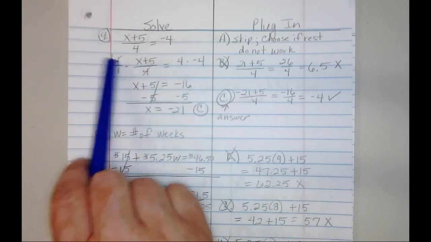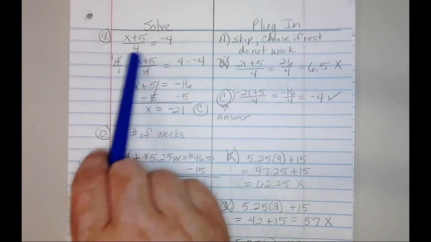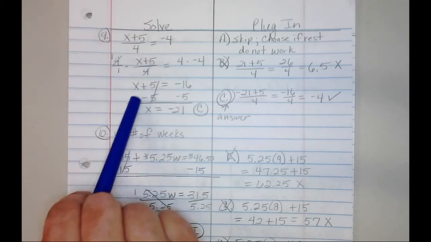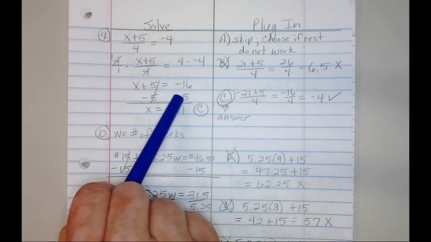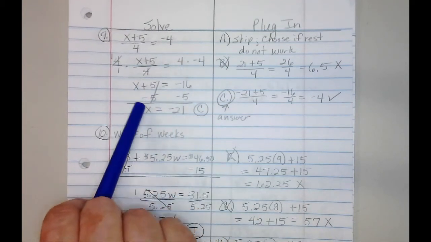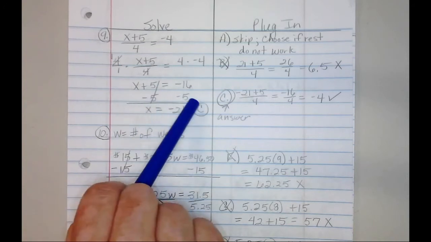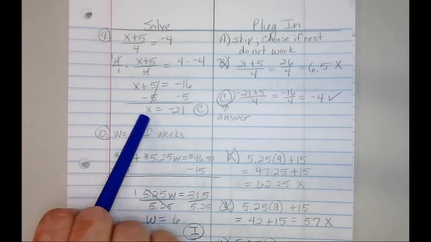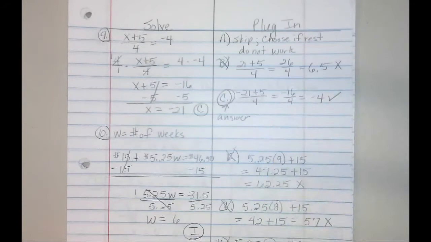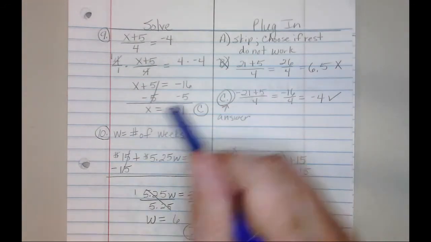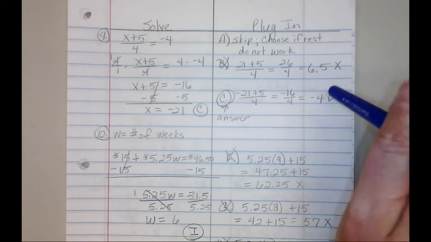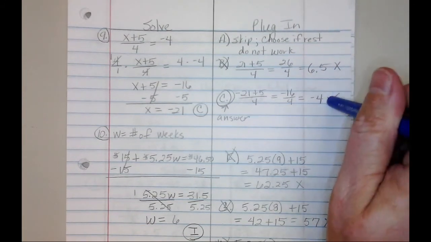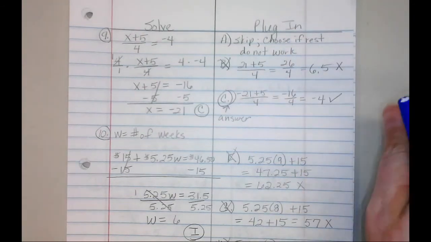So the 4's turn into a positive 1, leaving me just x plus 5, because 1 times x is x, and 1 times 5 is 5. 4 times negative 4 is negative 16. Then I want x by itself, so the opposite of adding 5 is to subtract 5, so that turns into a 0, leaving me x, and negative 16 minus 5 is negative 21. So the answer is C. Skip A that says the null set, B doesn't work, C does work. If C didn't work and D didn't work, then you would have to go back and check A.